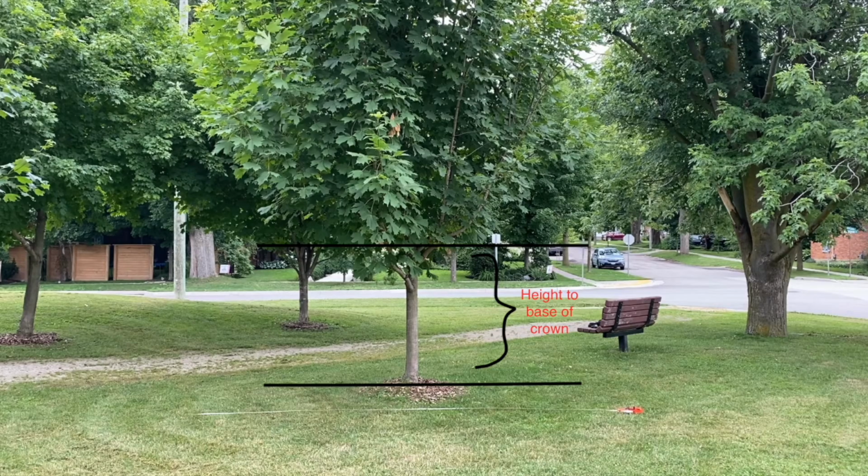To measure height to base, you simply want to take the measurement from the base of the tree to the bulk of the canopy or the leaves, and this is done in whole meters, so 0, 1, 2, 3, and so on.